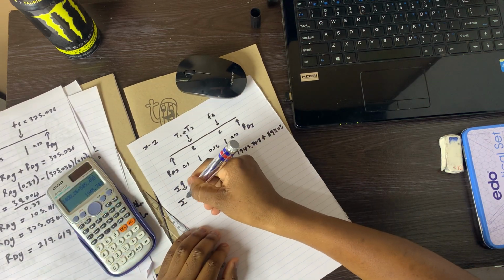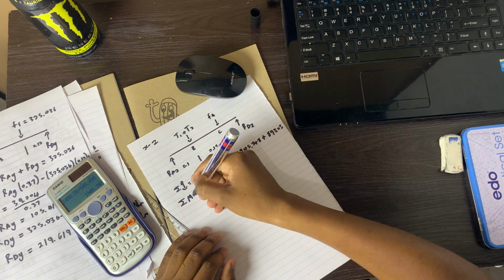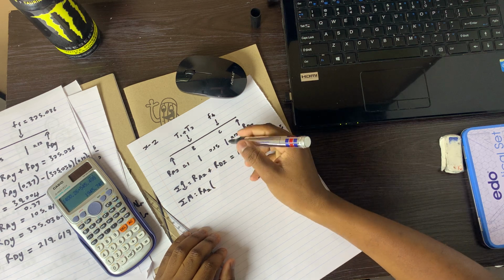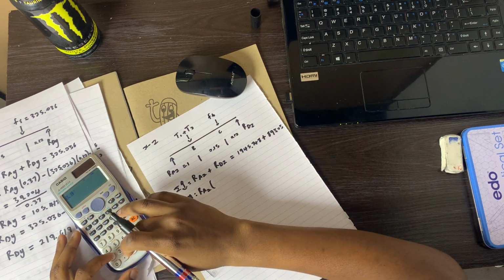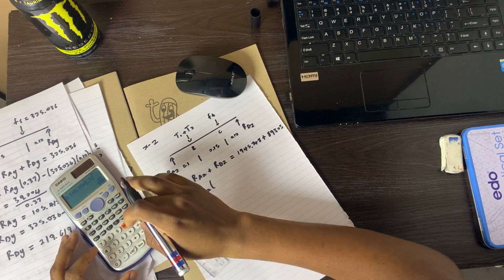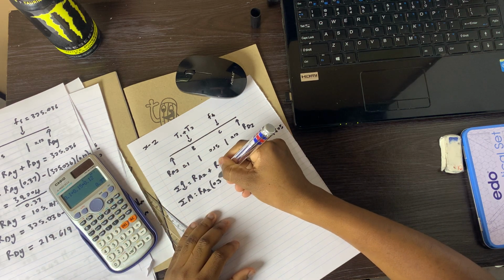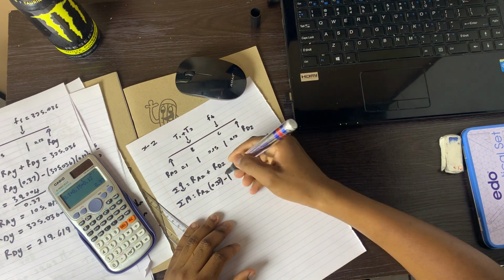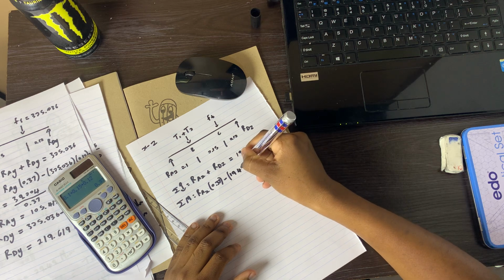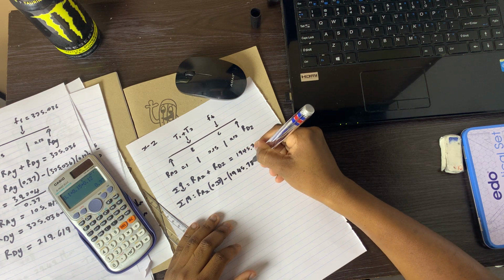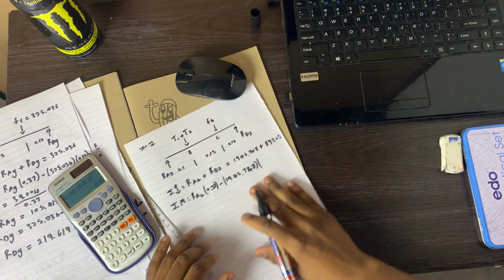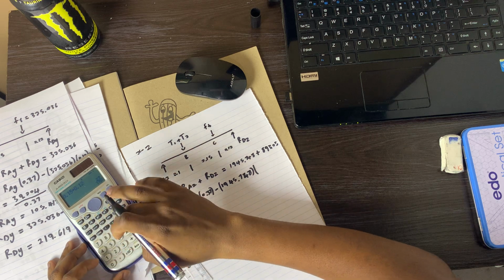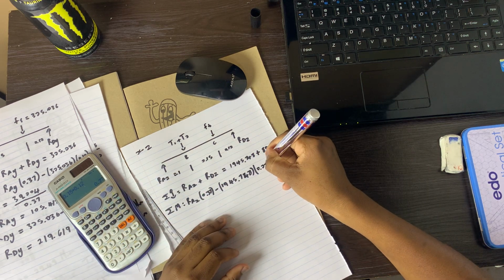Then taking moments about what? About A. So it's going to be RAZ multiplied by the whole distance, which is 0.1 plus 0.15 plus 0.12, 0.37, minus T1 plus T2, which is 1945.748, multiplied by 0.15 plus 0.12, which is 0.27, right?